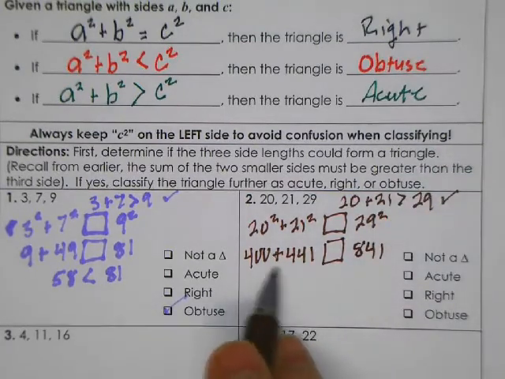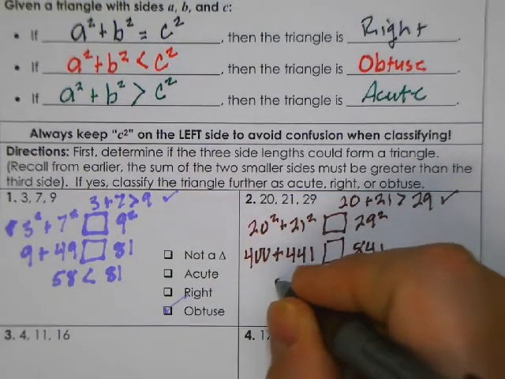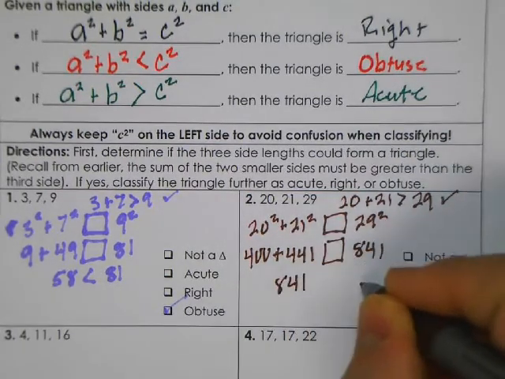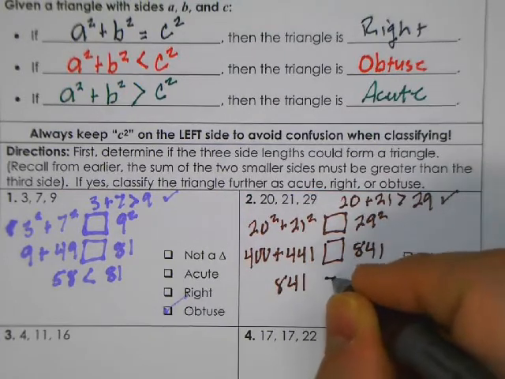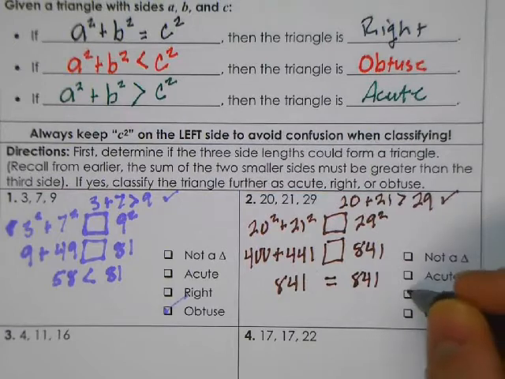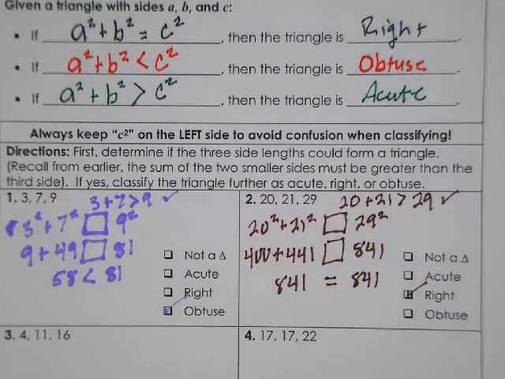So the sum of these two sides, 400 and 441, will give me 841. And I have an 841 on the right side also, so that means these two values are equal to each other. So this particular triangle must be a right triangle.